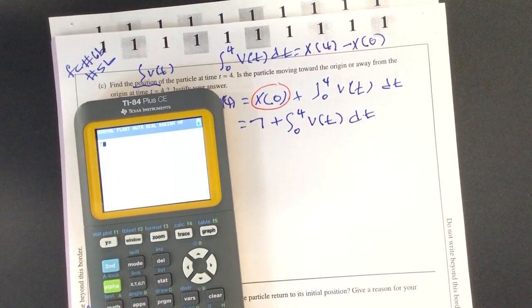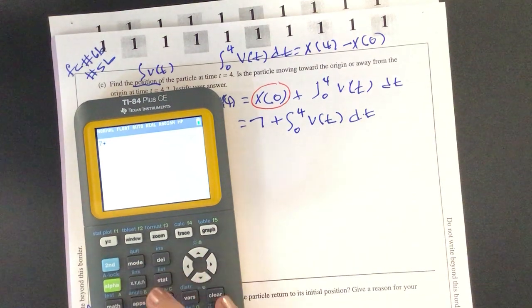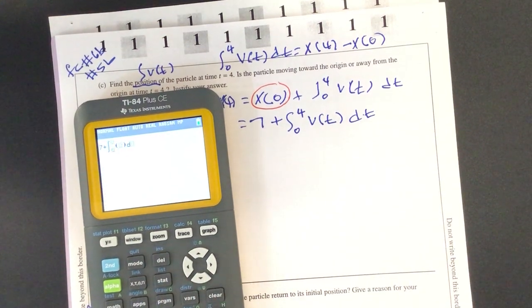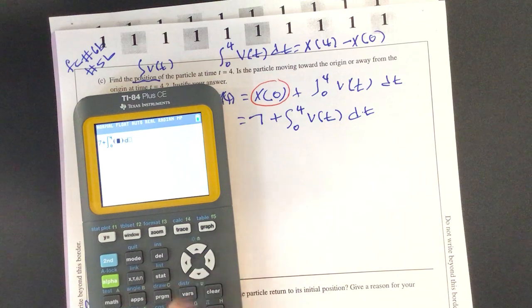We're starting with the initial value of 7 plus. So if the derivative was math 8, what was the integral? Math 9. Everyone go to math 9. And I see 3 of you guys not typing in. So we have 0 to 4. And I'm going to recall vars, y vars, the function. I saved it in y2. And then dx.